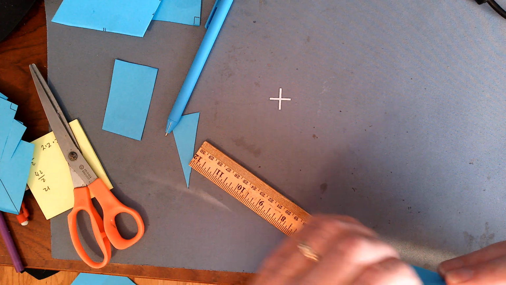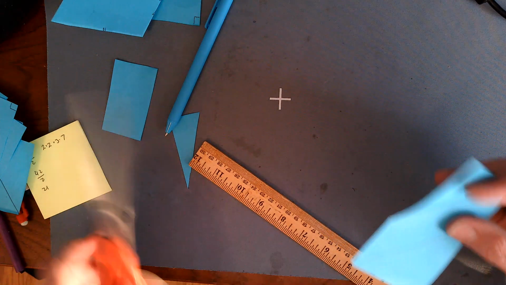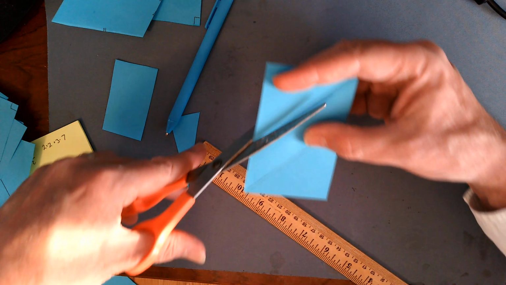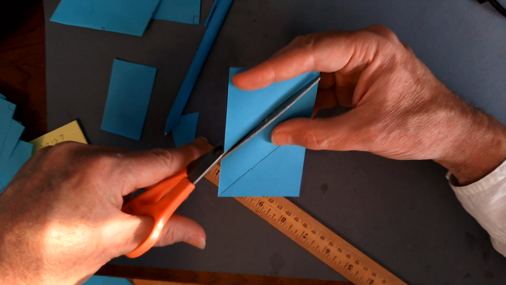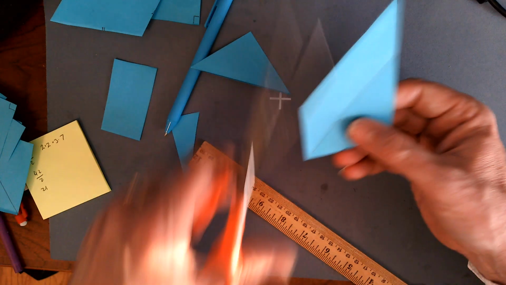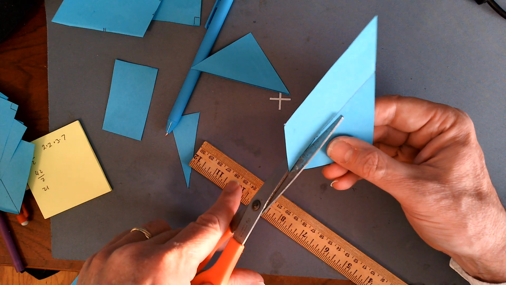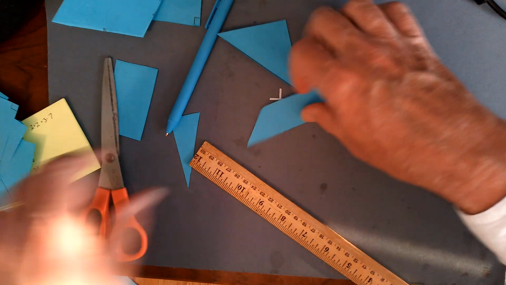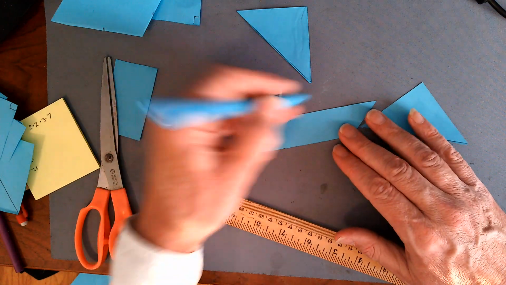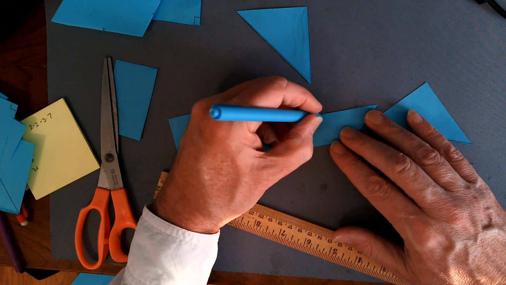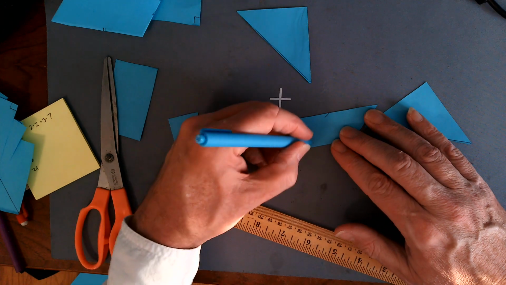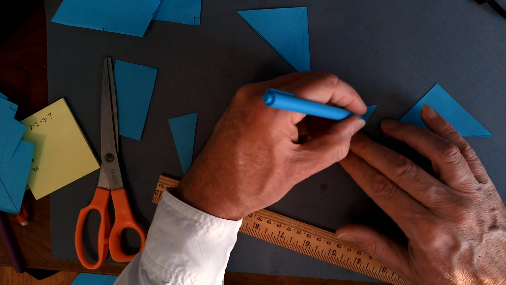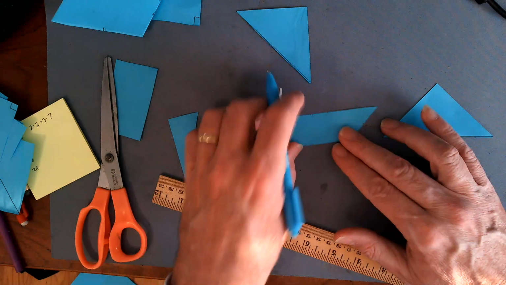Now, since the opposite sides of a ruler are parallel, I cut along those lines. This is also a parallelogram. We know these sides are parallel because they were made by the ruler. Arrow, arrow. They're also congruent. This is congruent to this. So this is another way to make a parallelogram.